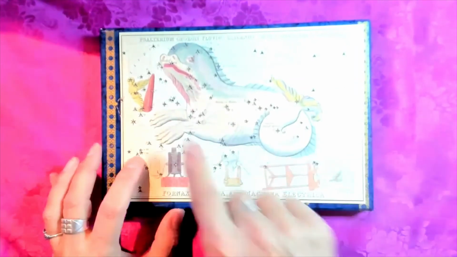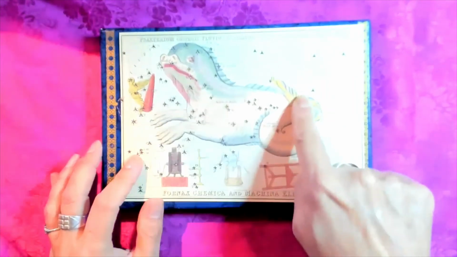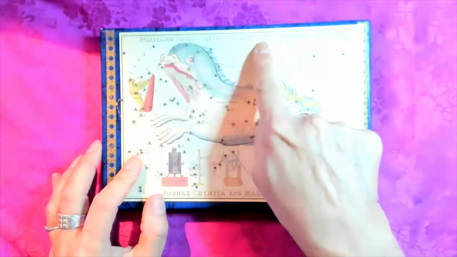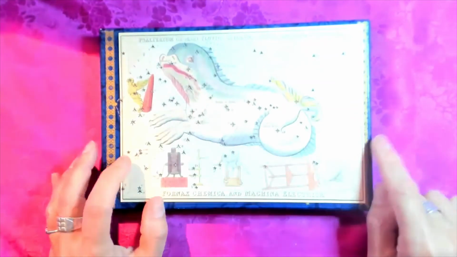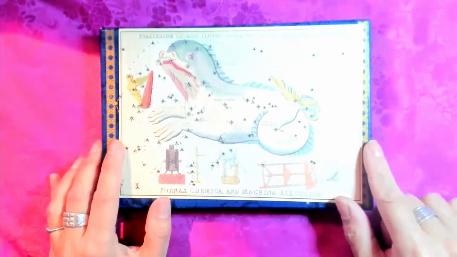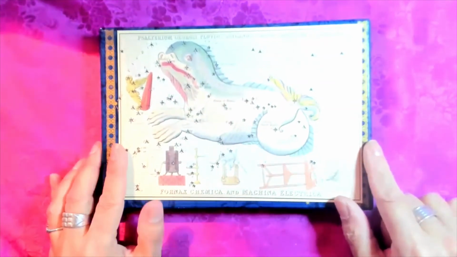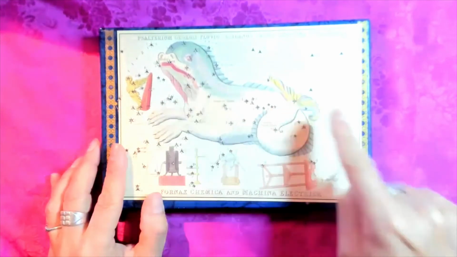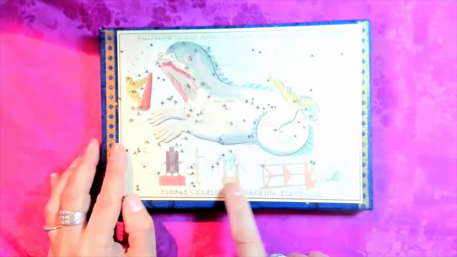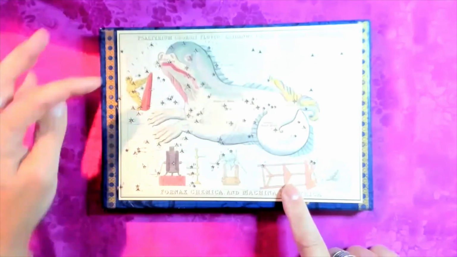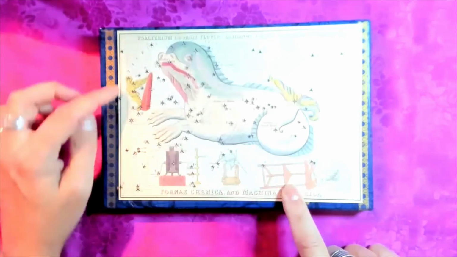Let's see. This is the constellation Cetus, C-E-T-U-S. Today, we like to think of it as the whale, but in the old days, it was like the sea monster, okay? And then it talks about the other aspects around Cetus.